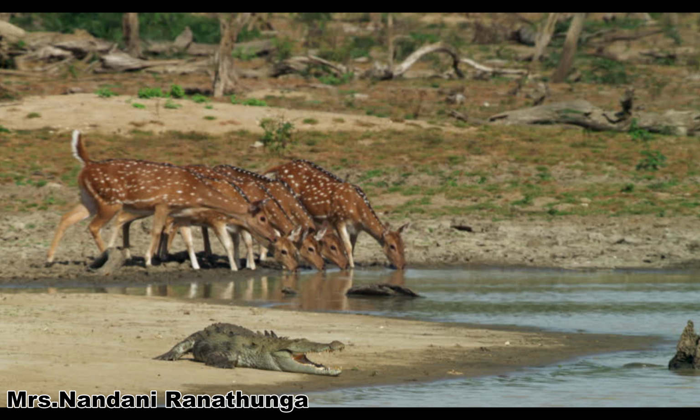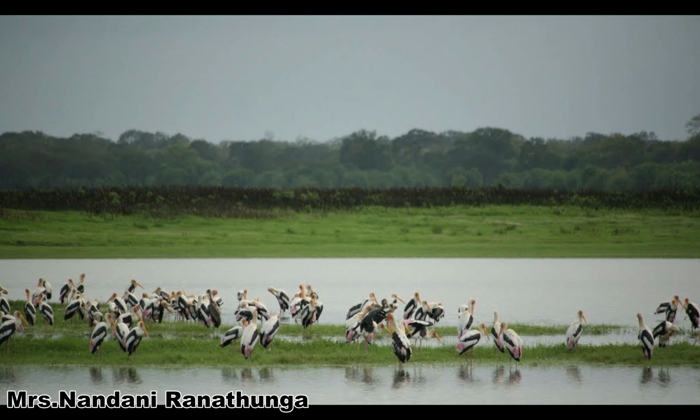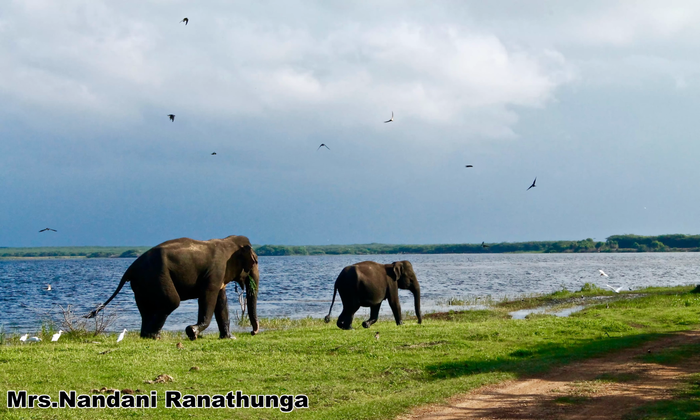In this lesson, let's talk about Villus. Villus are found in the dry zone and are shallow areas that get filled with water during the rainy season. Floodwaters from Mahaveli fill these shallow places with water and form the Villus. Therefore, Villus are found in the Mahaveli floodplains and Vilpattu National Park.